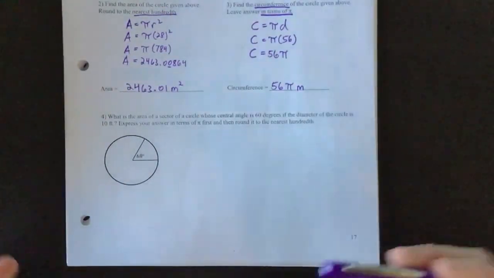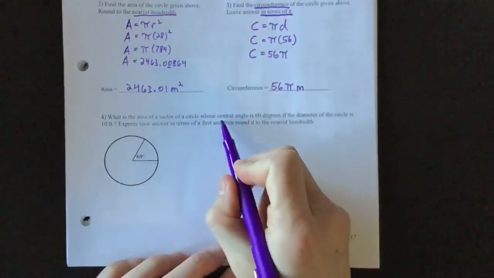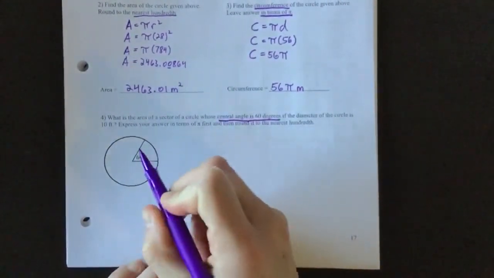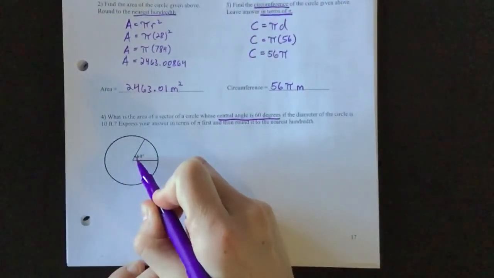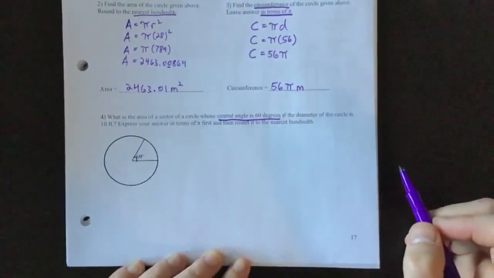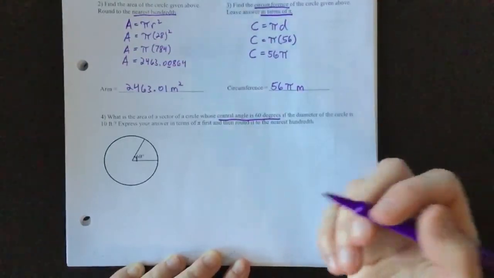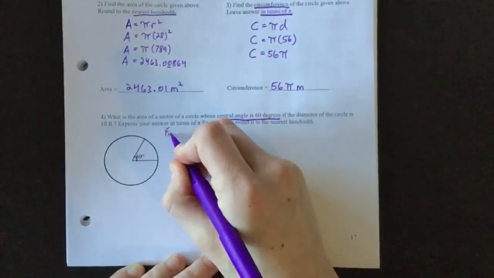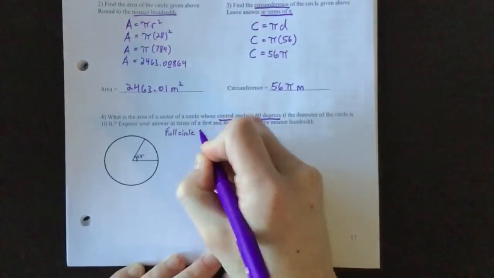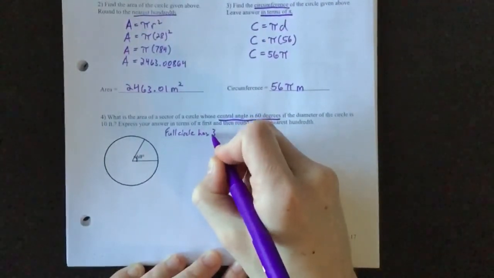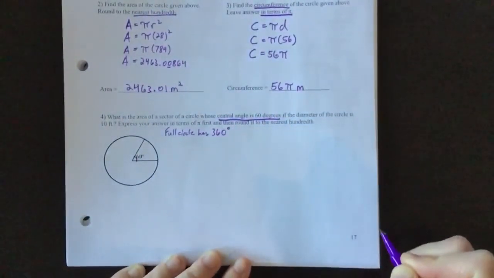So there's a little background we have to get in here. Central angle is 60 degrees. A central angle is just an inside angle of the circle, a sector of a circle. And there's a fact we should know here is that a full circle has 360 degrees.